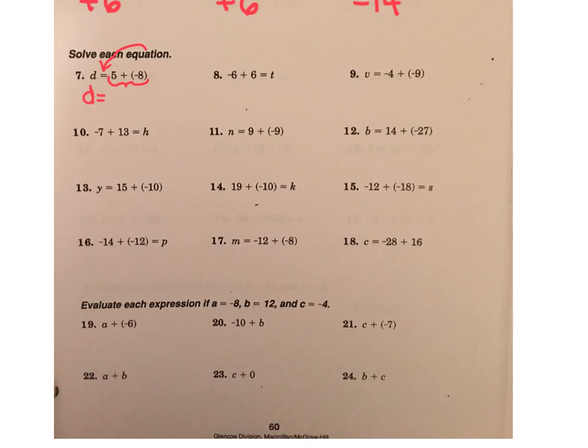You need to combine together +5 and -8. We know they're different because the negative exists in front of the 8, and although we don't write it, we know this is a +5. Since they're different, subtract. You should get a -3. D equals -3.